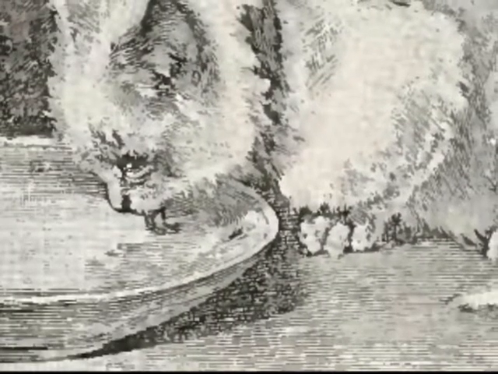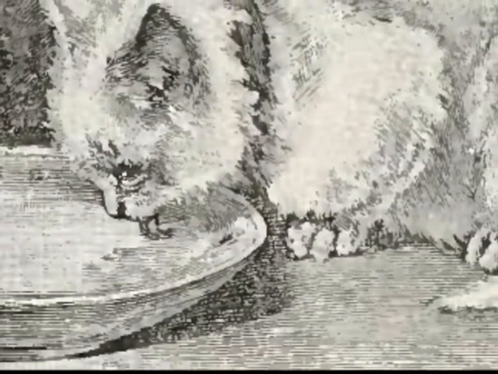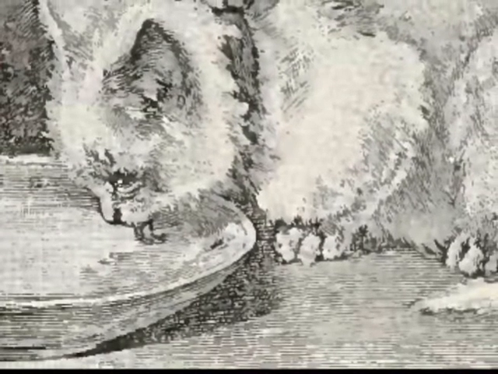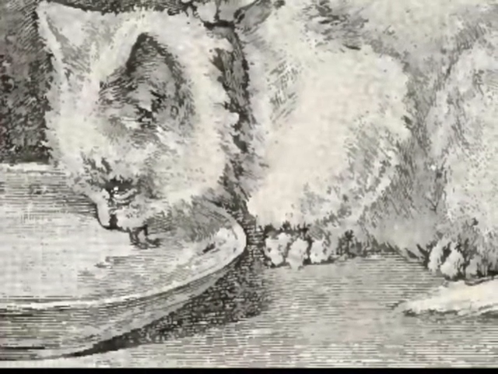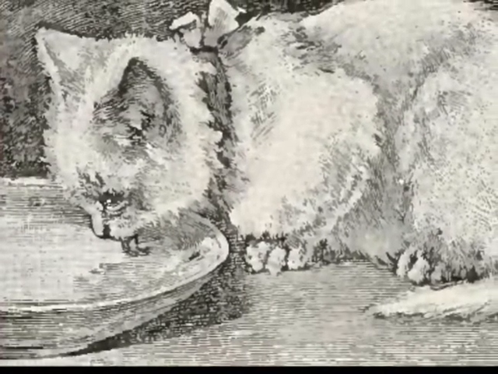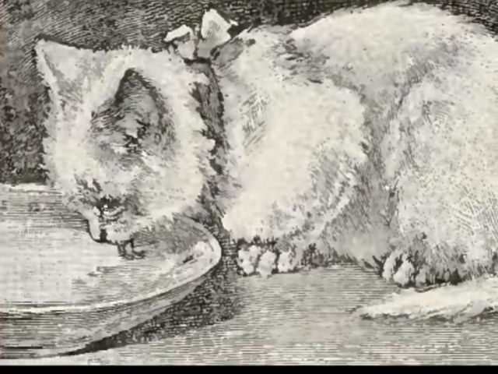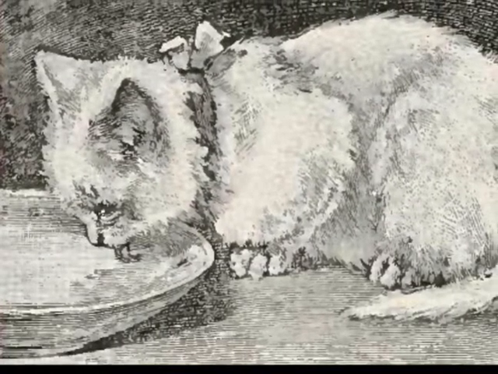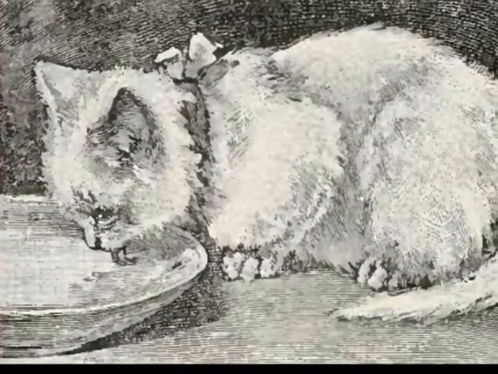The White Kitten. Kitty, my pretty white kitty, why do you scamper away? I finished my work and my lesson, and now I am ready for play. That was the first verse.